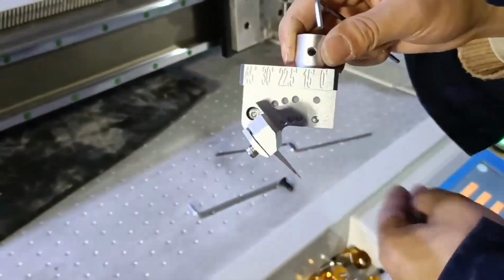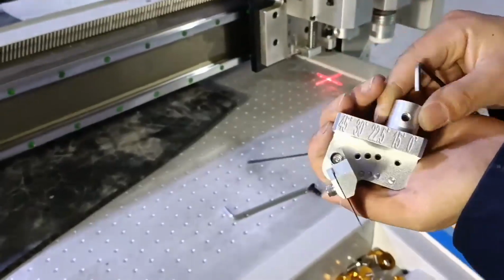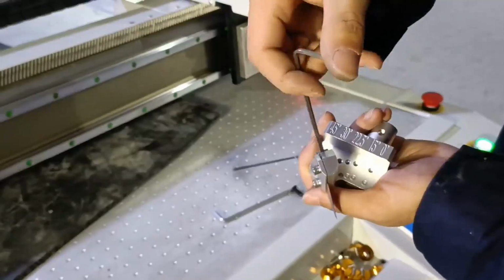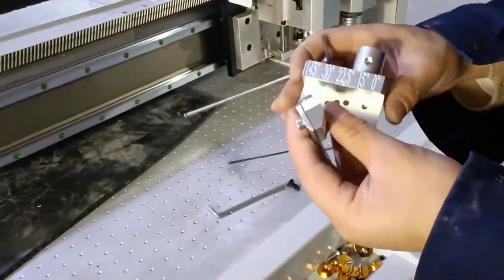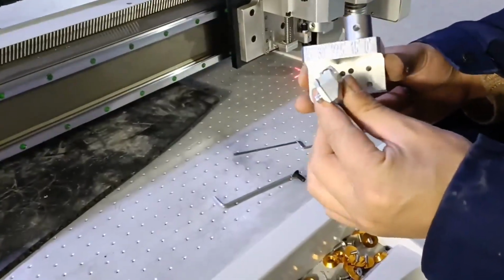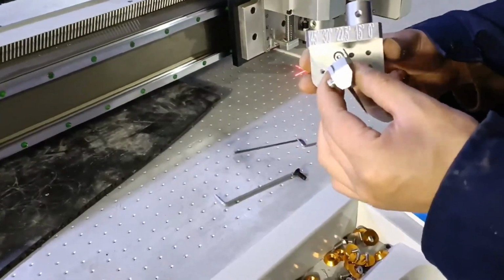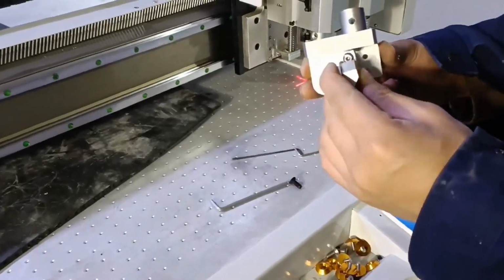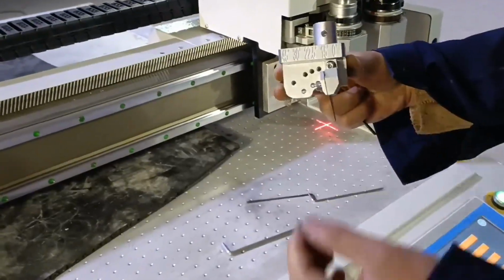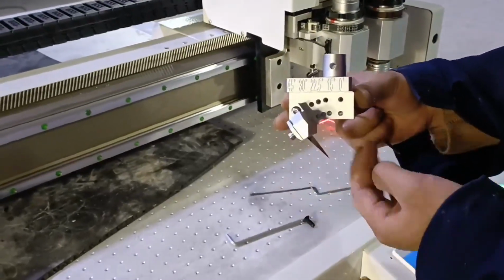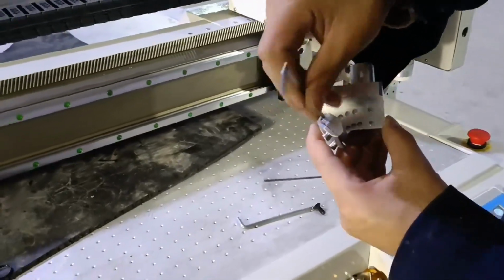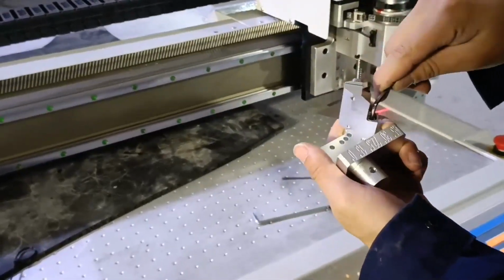This is 45 degrees. If you want to use different degrees, you can remove this screw and insert the different holes. Now, normally we use the 45 degrees. Tighten the screw.